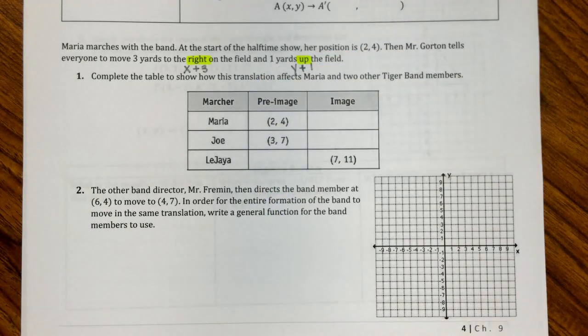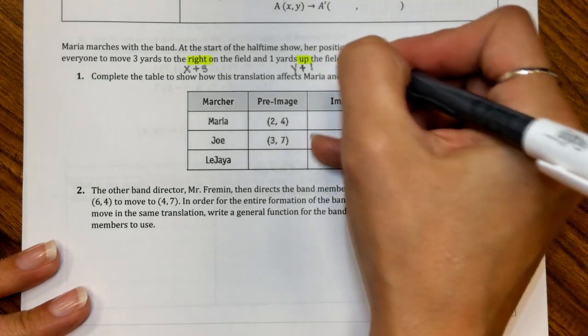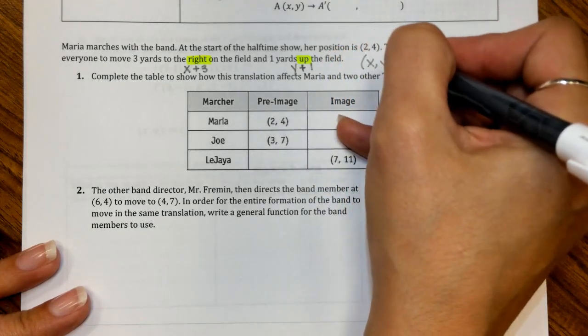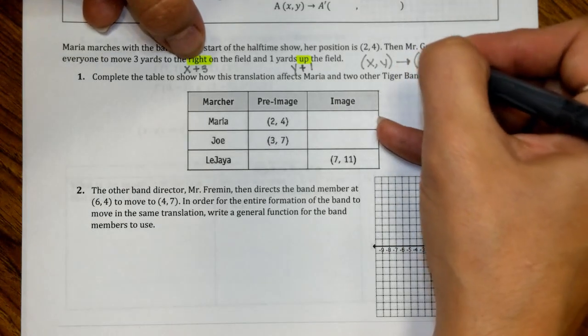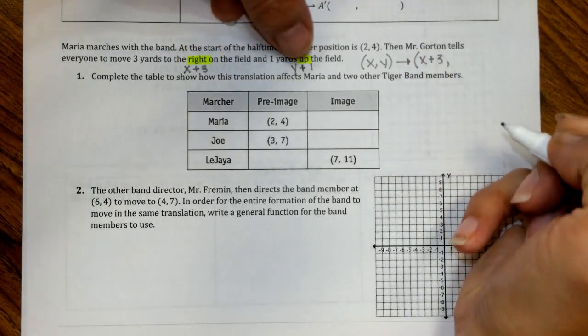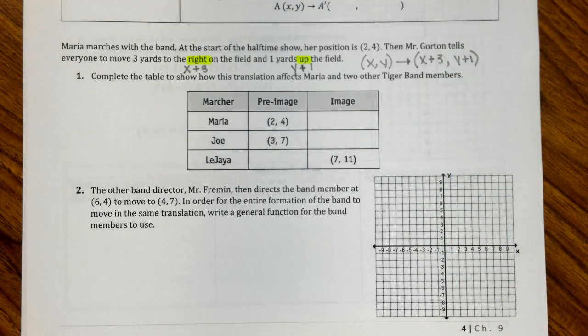So when we look at the coordinate notation, I'm going to go ahead and write it in so we can use what we saw above. You're going to start with that (x, y) and the arrow. And now you put in, okay, what did we do with x? We took x and we added 3, comma, we took y and we added 1. So that's your coordinate notation.